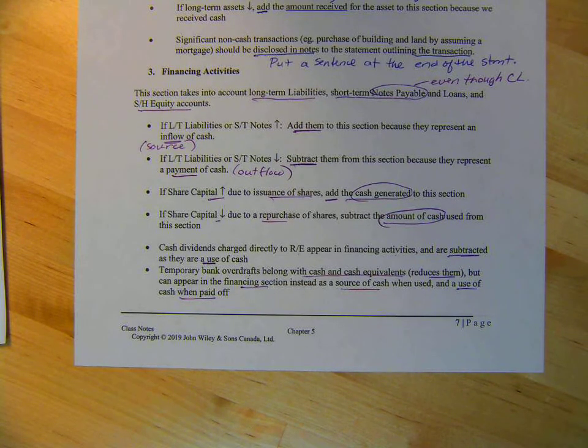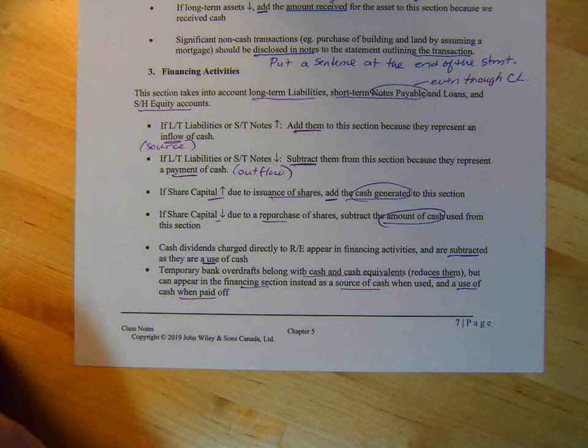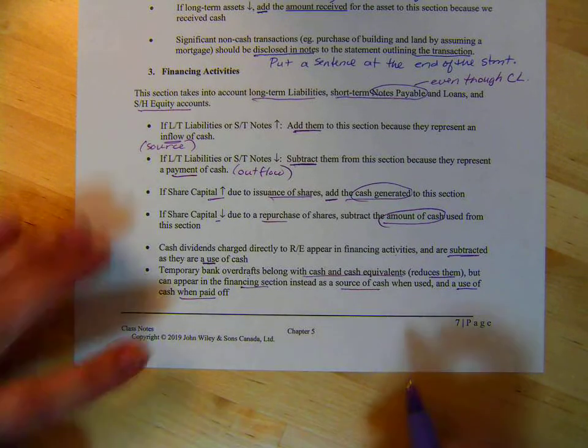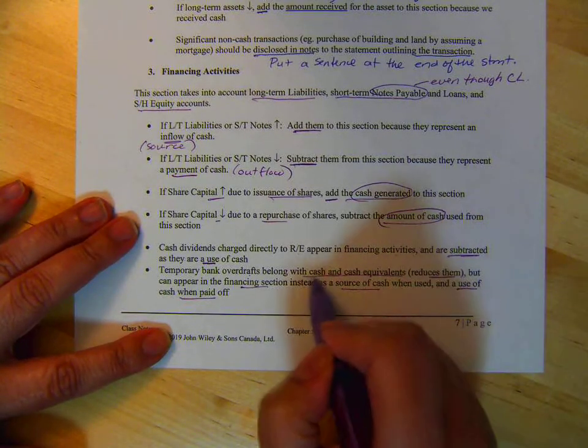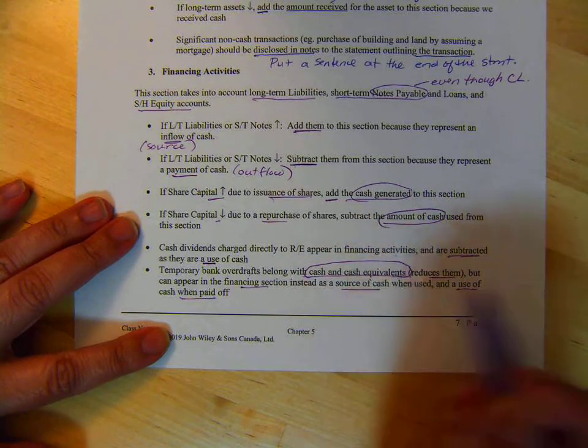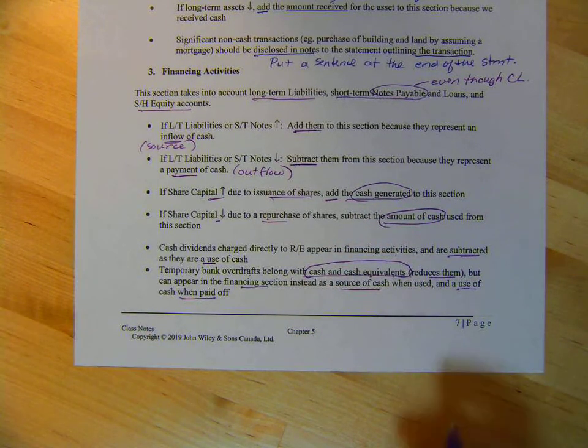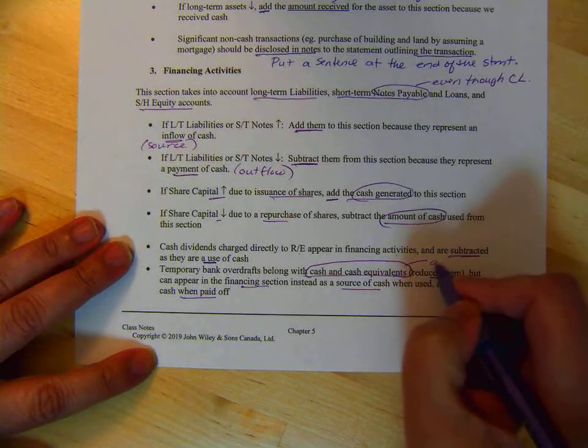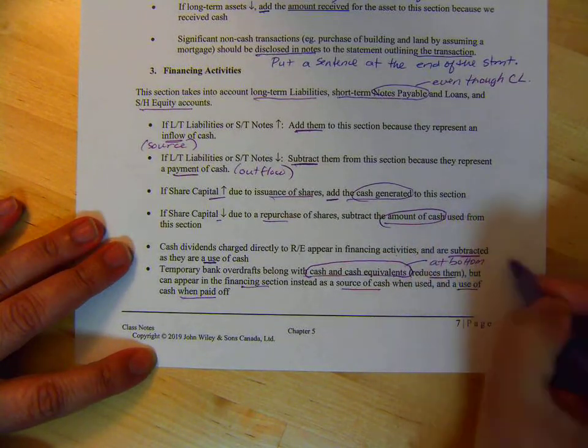So you might have a $1,000 overdraft. When you're using it, it's a liability. So if it goes up, you get cash, but when you pay it off, when your next pay comes or whatever, that will be a use of cash. So a source when used, a use when paid off. Again, cash and cash equivalents is where you use this. So they'd be up at the bottom of the statement.